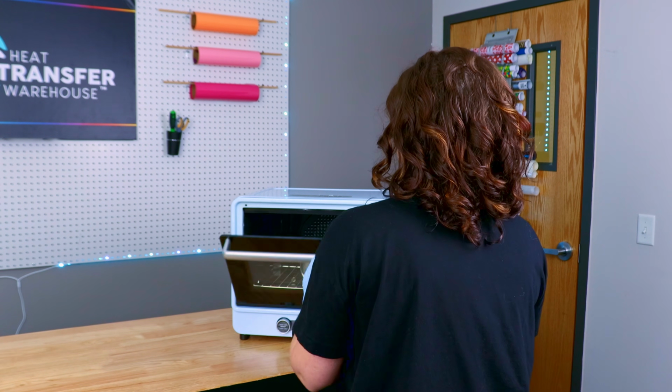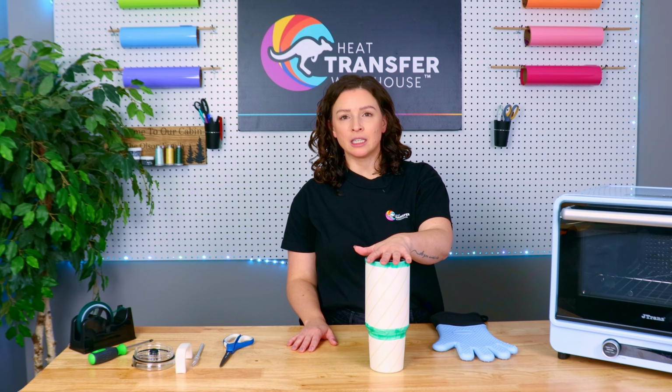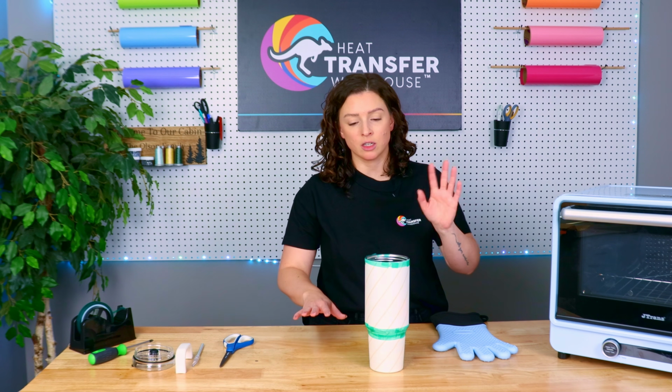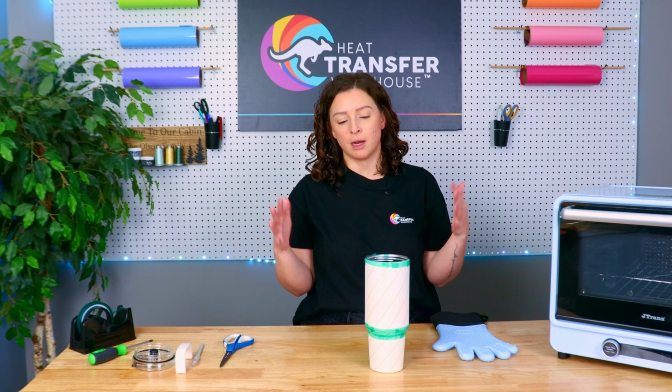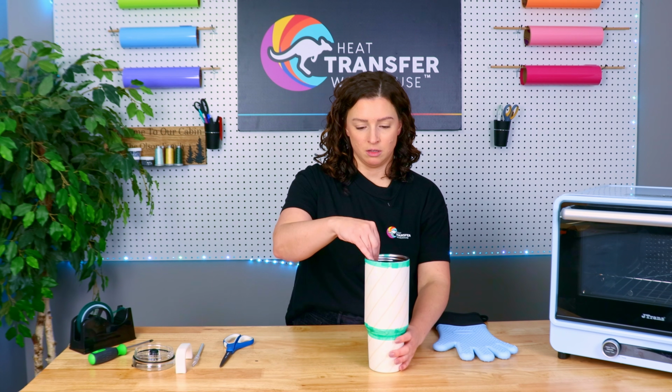There we go. I have let my mug completely cool. I have time to do so. You absolutely can peel it warm. It's just going to be a preference on if you're in a rush or not. So I'm going to start peeling off my tape and my design to reveal the cup.